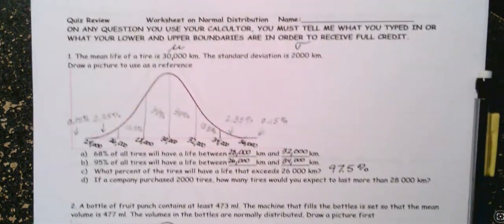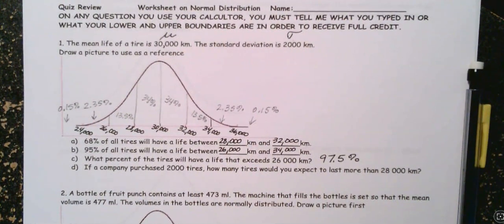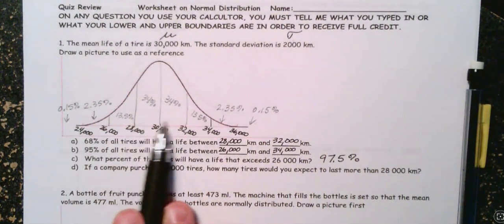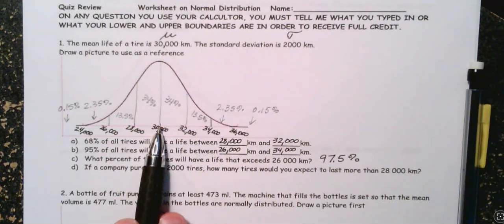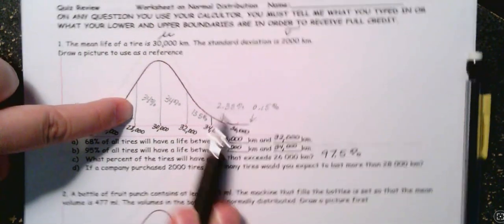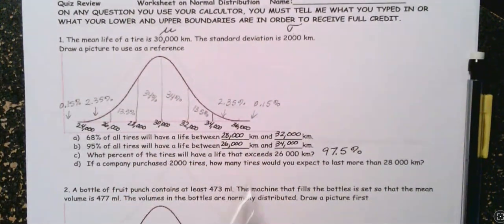If a company purchased 2,000 tires, how many tires would you expect to last more than 28,000 miles? Okay, more than 28,000 is from here to the right. Well, from the mean to the right is 50%. So from here to the right is this 50% plus another 34%. So that's 84%.